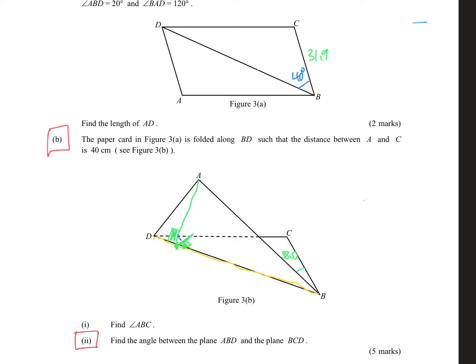No matter which point you take on the yellow line BD, the line of intersection, the angle between the two normals produced will be the same. Otherwise, the angle in part B2 could not be found from the question.